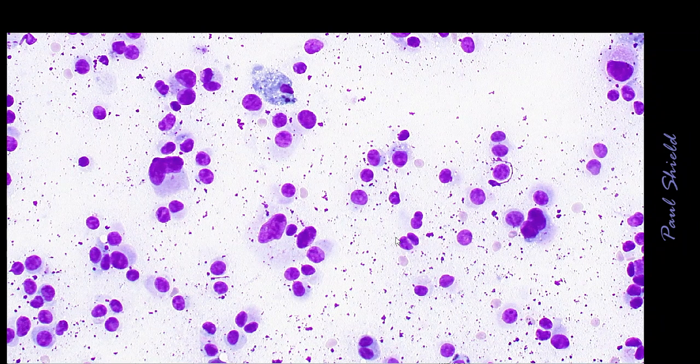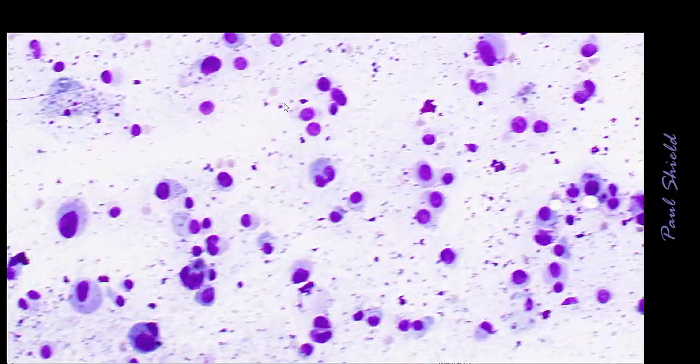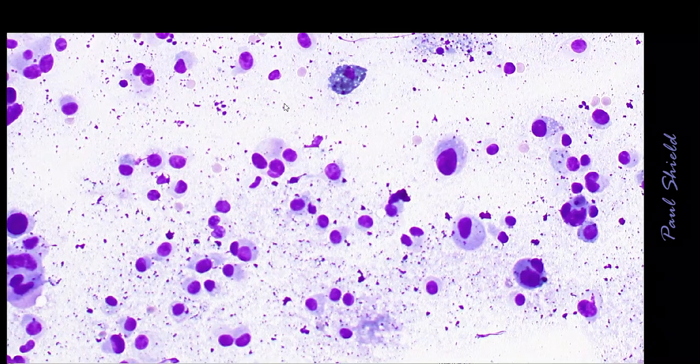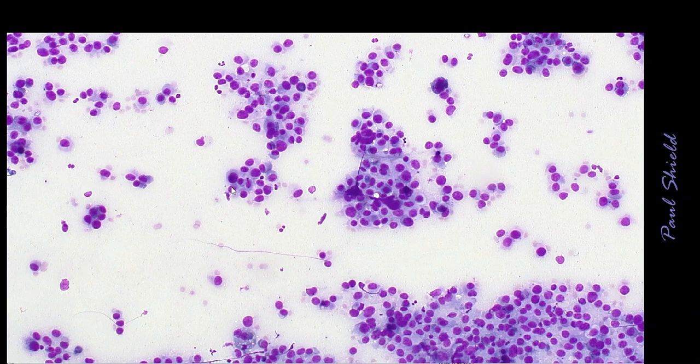More binucleate cells apparent, and more cells that have cytoplasmic pigment, I think, as well, staining blue-black there. Quite a lot of them around, and there is a bit of variation in nuclear size. You can see some larger ones mixed up with smaller ones. So this area of the slide is looking a little bit different.